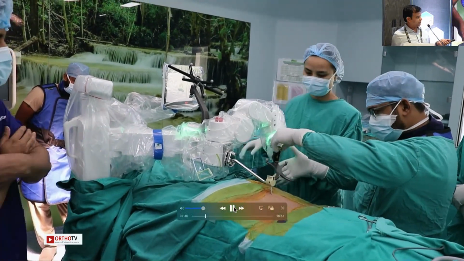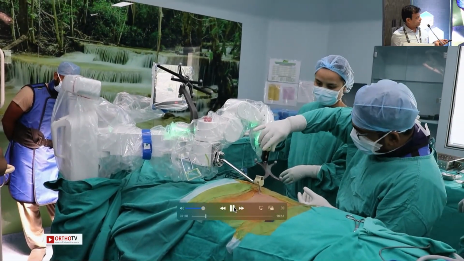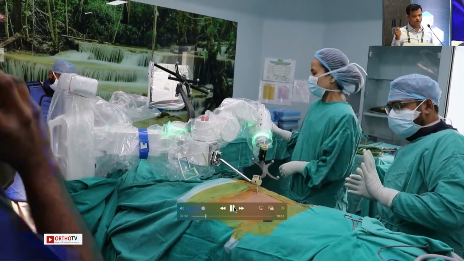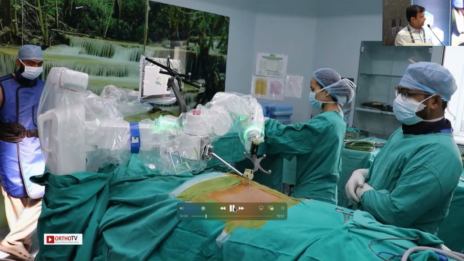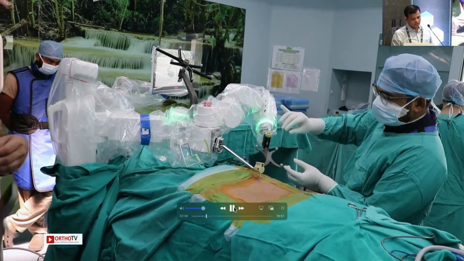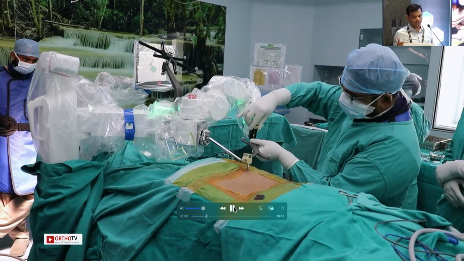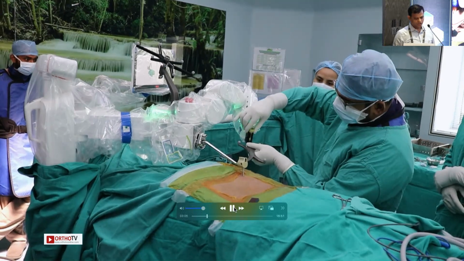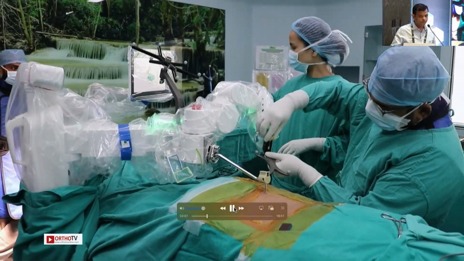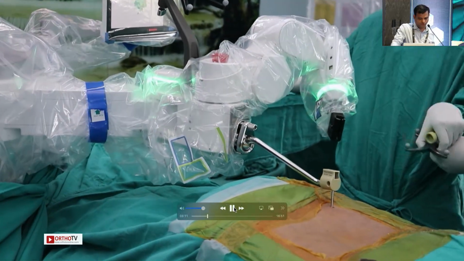Now we are again marrying the navigation to the robot. So you just fix the tracker and take a snapshot from the nav camera, and then the navigation is set up for the surgery. After this, now registering the patient, taking a 3D image through the O-arm. For that, you have a different kind of tracker which we are soon going to fix.